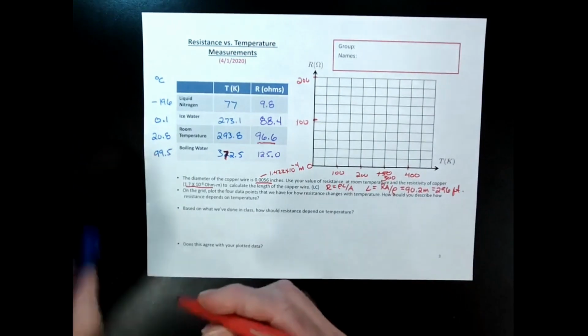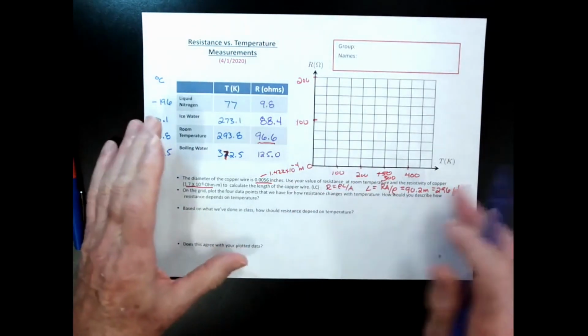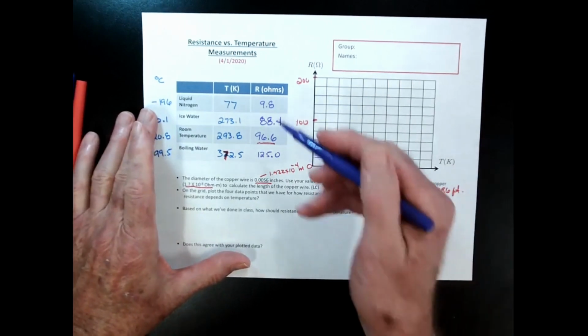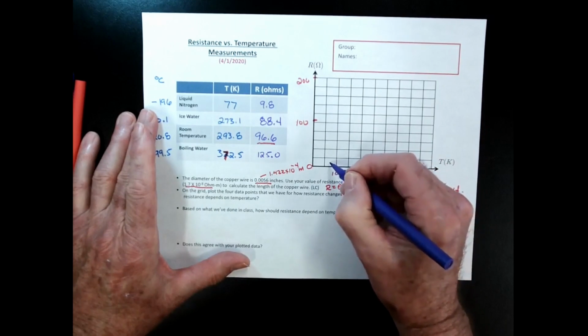So we only have 4 points here. Let's see what they look like. For the liquid nitrogen, the temperature is 77 and the resistance is just under 10 ohms. So that's going to be right about there, because the line is 20.